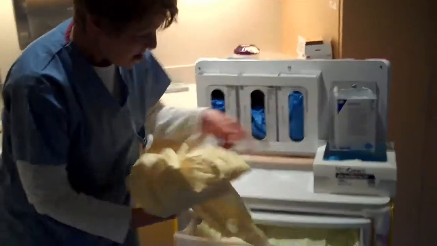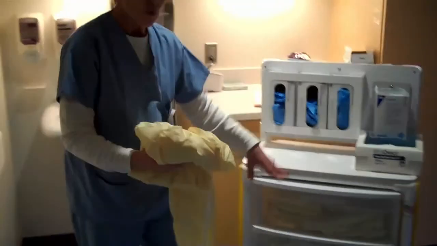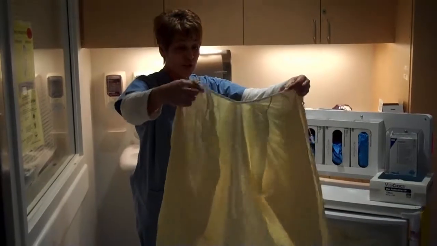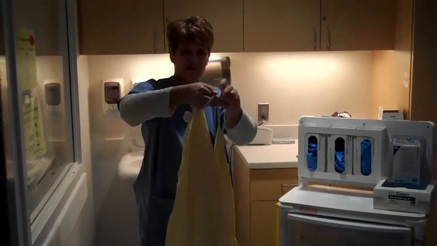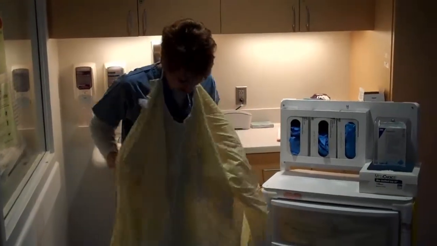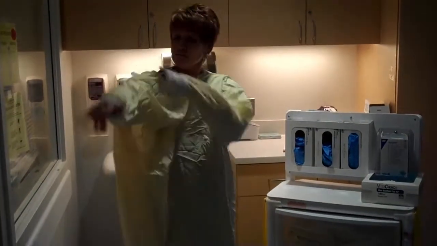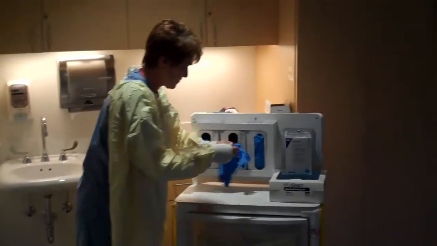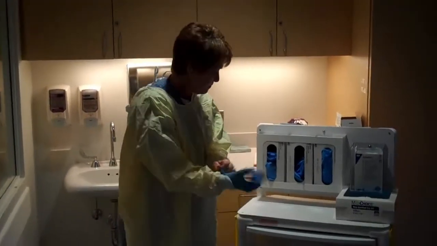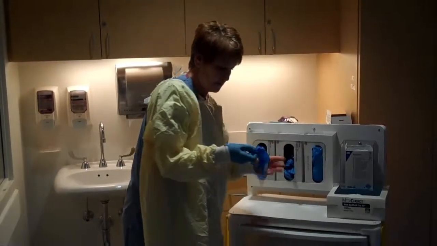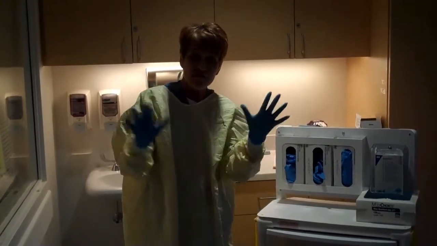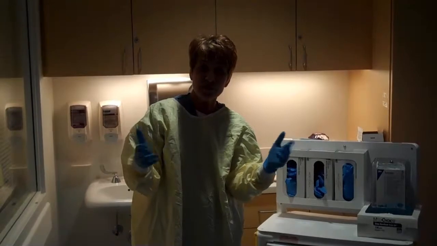And all of these little drawers are found outside of each room and in the department in several locations. So you're going to put one of these gowns on. Some people like to tie it here first. Just put a little knot, which makes it a little bit easier. Goes right over your head. Put your hands through it. And then you're going to take your gloves and put your gloves on. And once you're all covered up, you're ready to go, you'll go into the room, you'll take your x-ray.